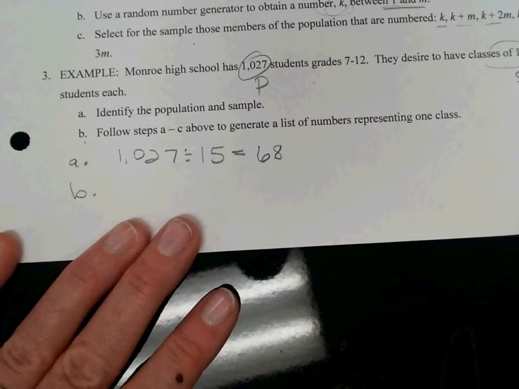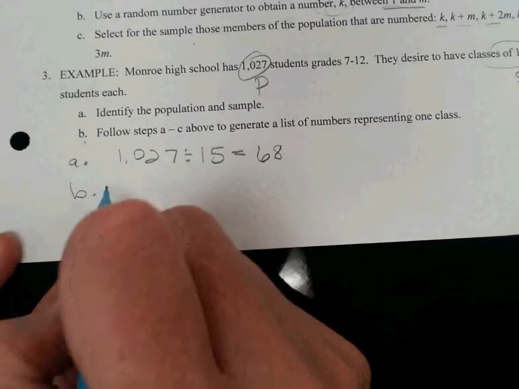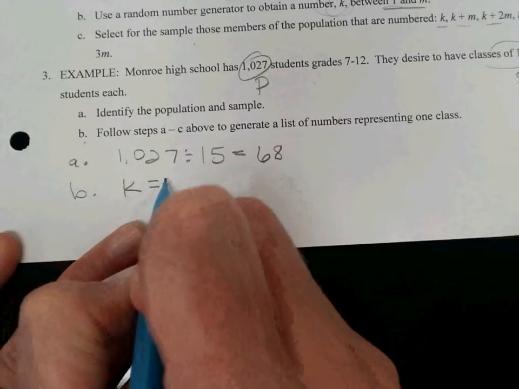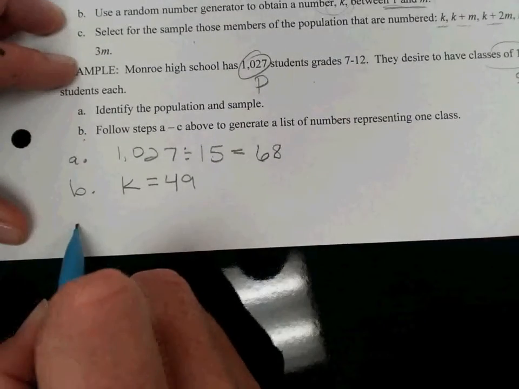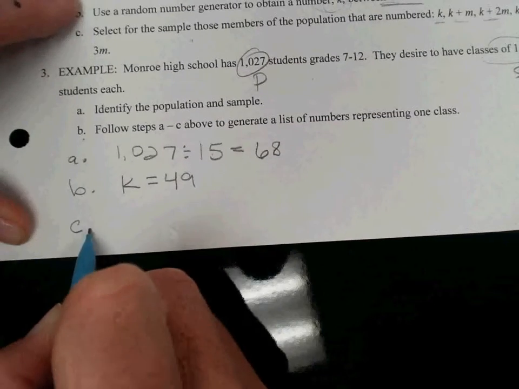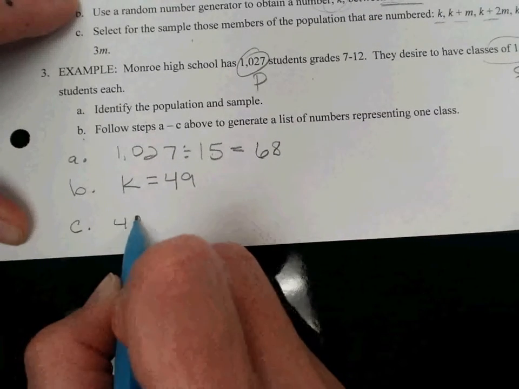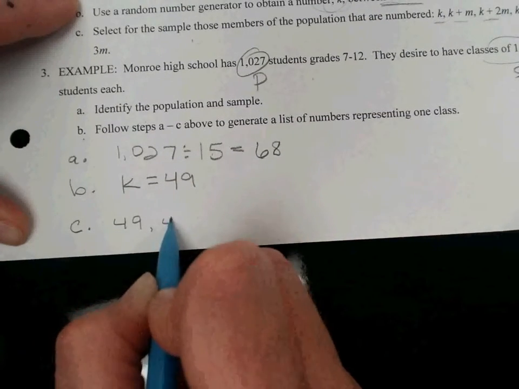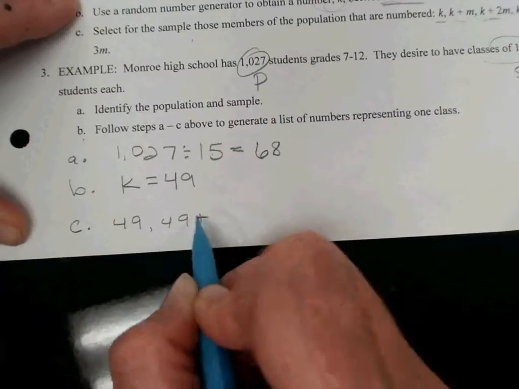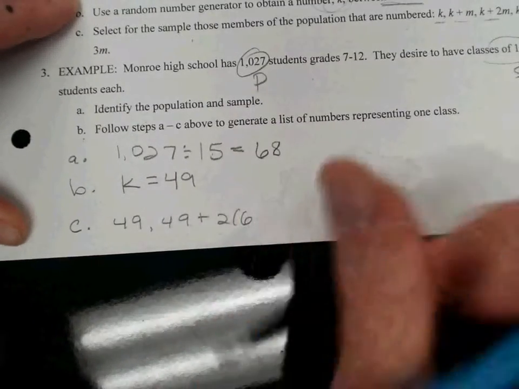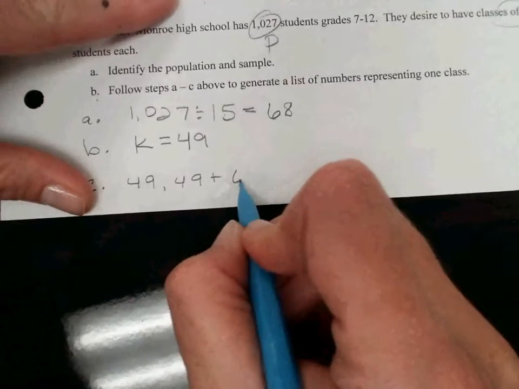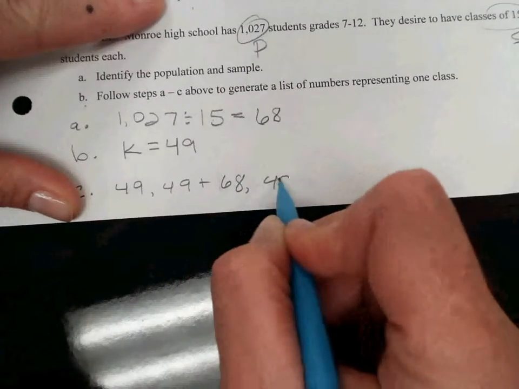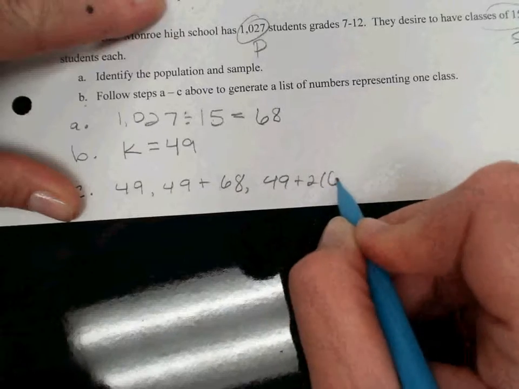And then we would use a random number generator, which I actually did earlier, and I got 49. And then to find out C, I would do 49, and then 49 plus 68. And then 49 plus 2 times 68.